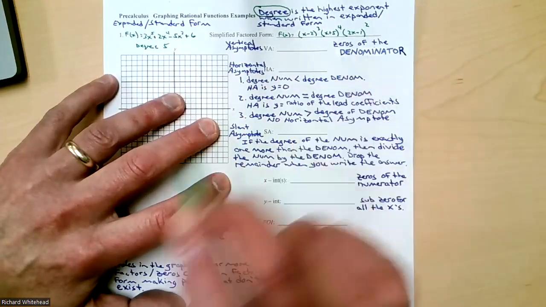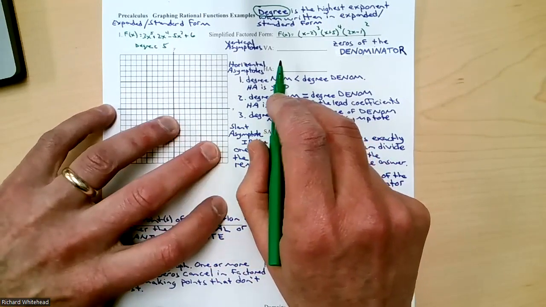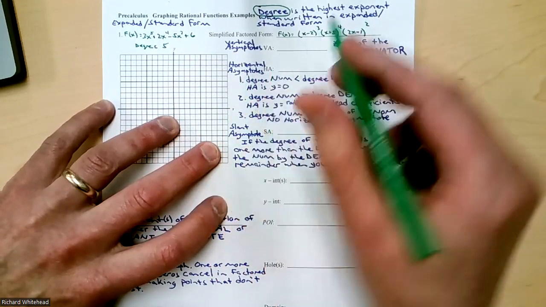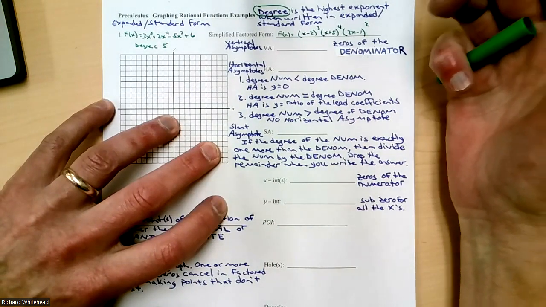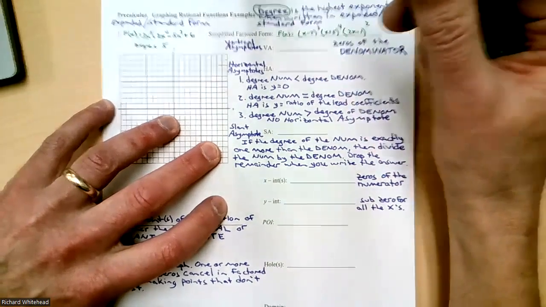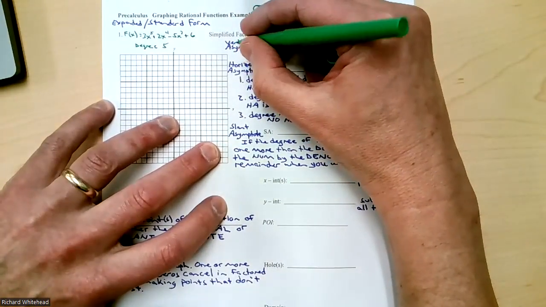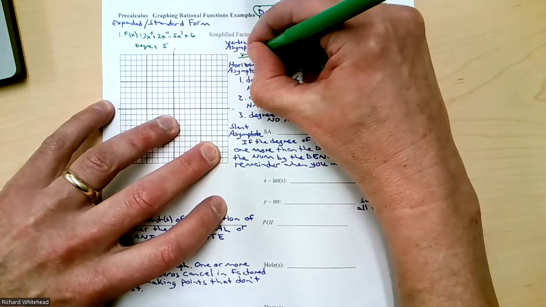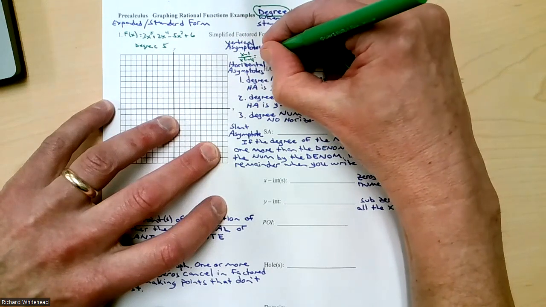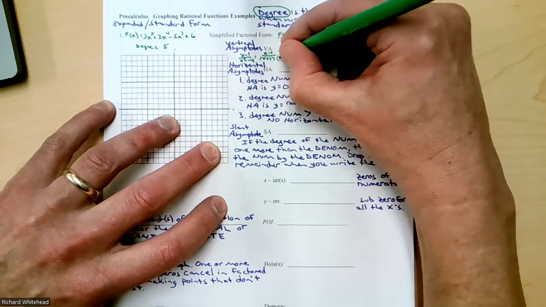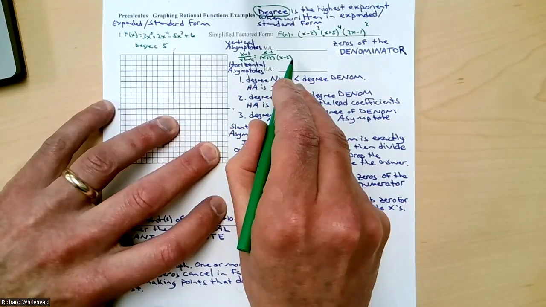Okay, vertical asymptotes. Vertical asymptotes are where the function doesn't exist. It's the zeros of the denominator. A fraction doesn't exist when you have 0 in the denominator. So if I had something like (x minus 1) over (x squared minus 4), well, that would be (x minus 1) over (x plus 2)(x minus 2). So this does not exist when x is negative 2 or 2.